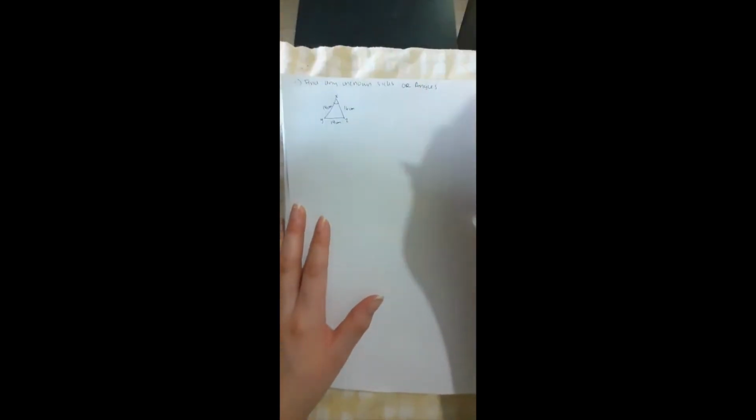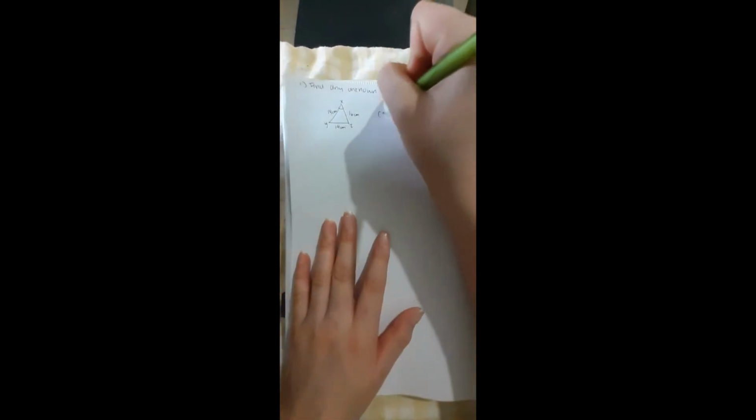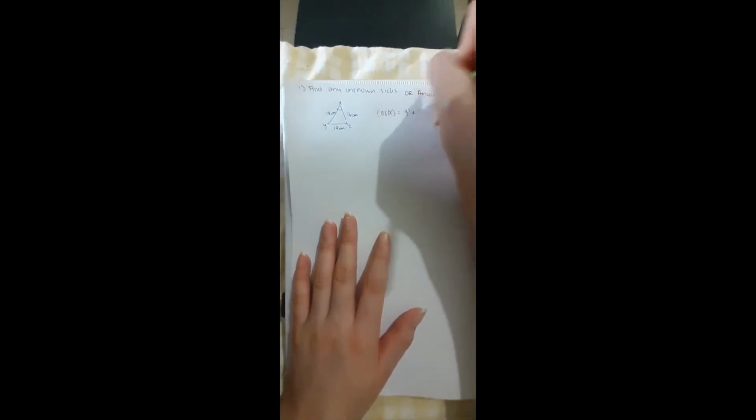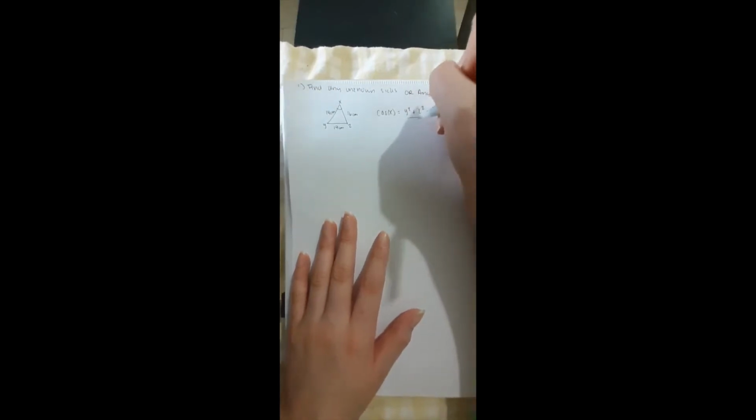Okay guys, so for this problem I had to find any unknown sides or angles, and in this case I know all the sides but I know none of the angles. So because I have all the sides, I know that I'll have to do the law of cosines, and let's try to find x first. Since we're trying to find x first, we're going to use the formula cosine x equals y squared plus z squared minus x squared over 2yz.